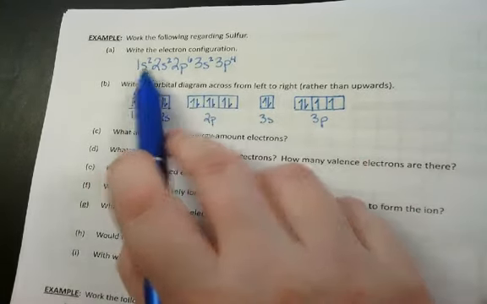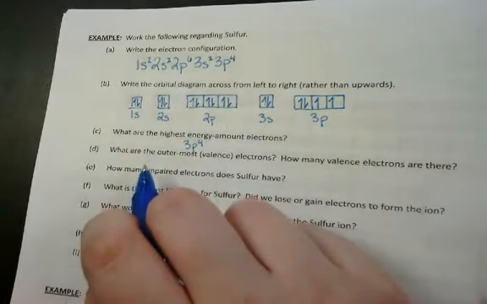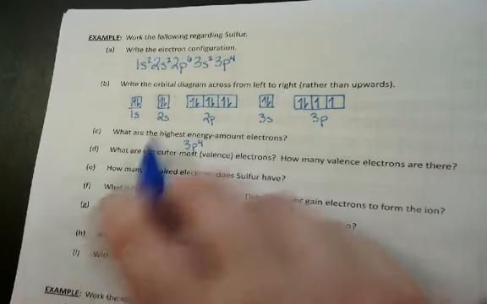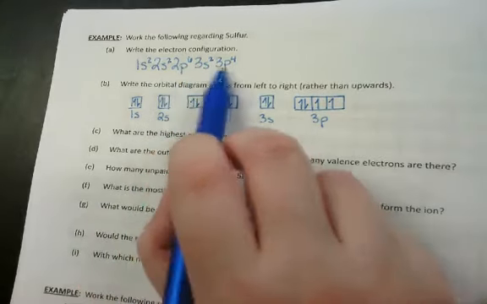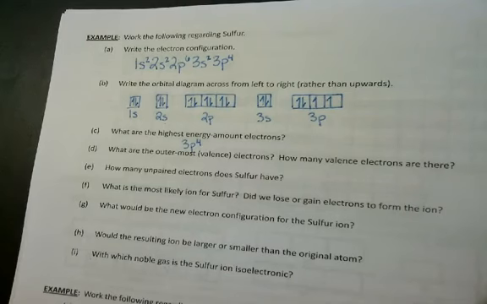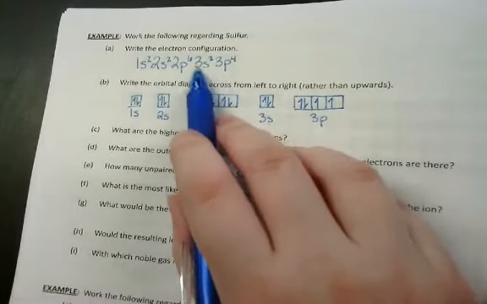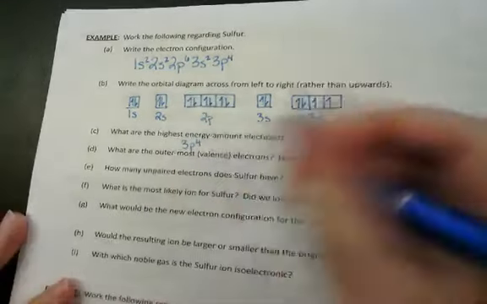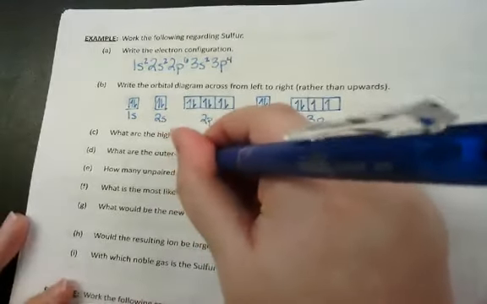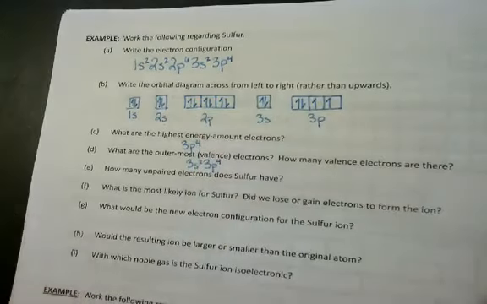So this 1, this 2, this 3 tells us our energy level. So we're going to look for the electrons that have the largest first number. What would that be? It'd be 3. So anything with an energy level of 3 would be our valence electrons. So that would be our 3s2 and 3p4. Both of those are considered valence.